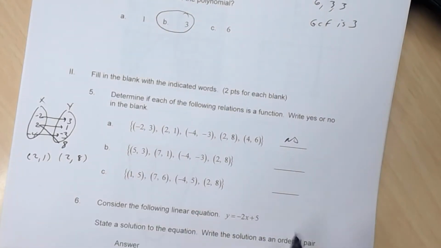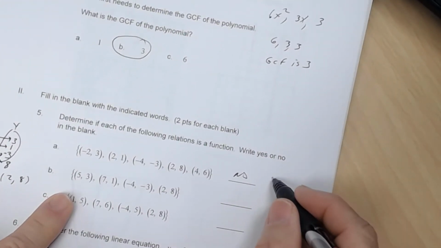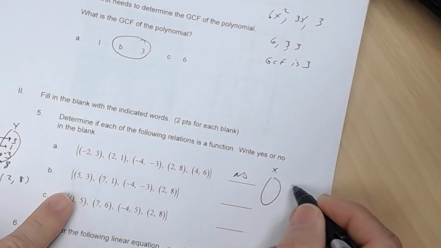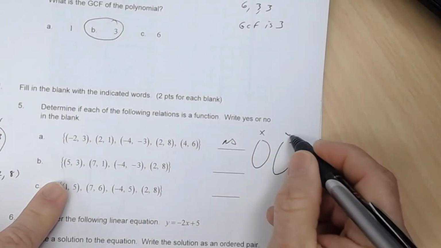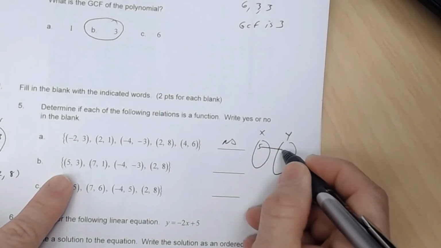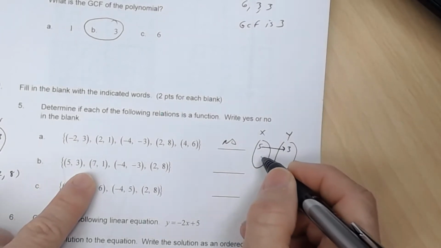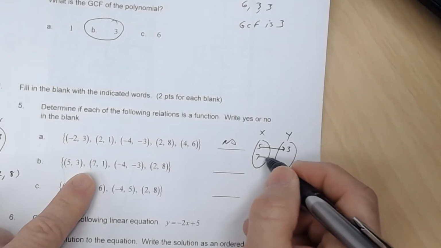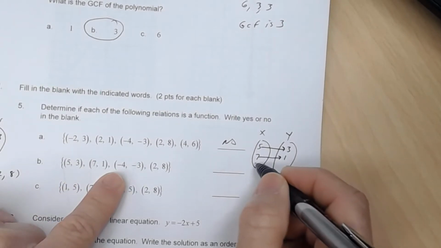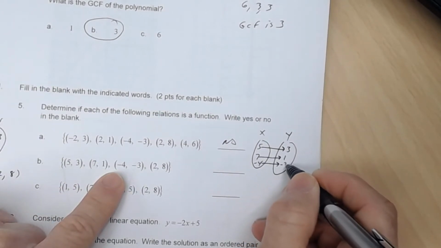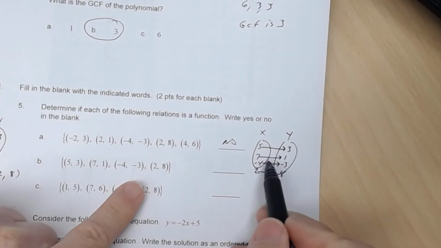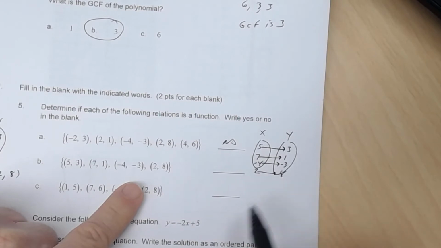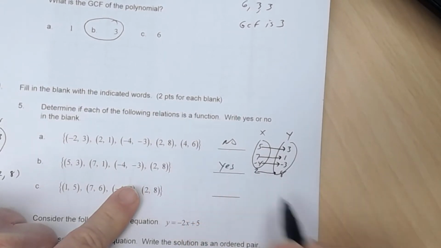All right, letter B. Let's go ahead and do the mapping again. So this will be B. Okay, so when x is 5, my y value is 3. When x is 7, my y value is 1. When x is negative 4, my y value is negative 3. And when x is 2, my y value is 8. So notice that for each x coordinate, there's just one y coordinate associated with it. So this is a function.